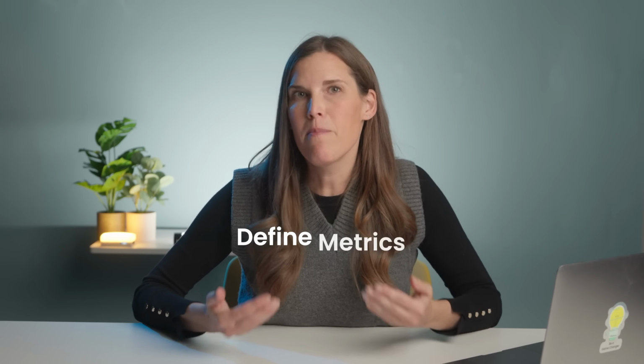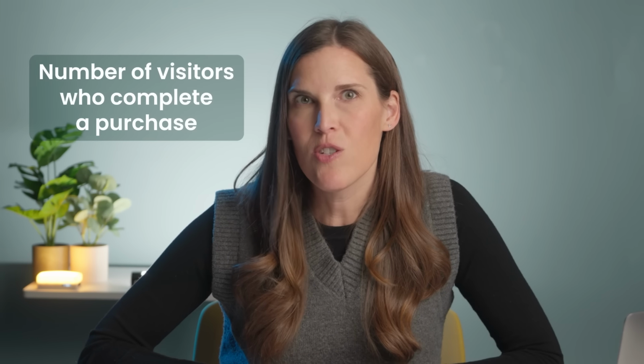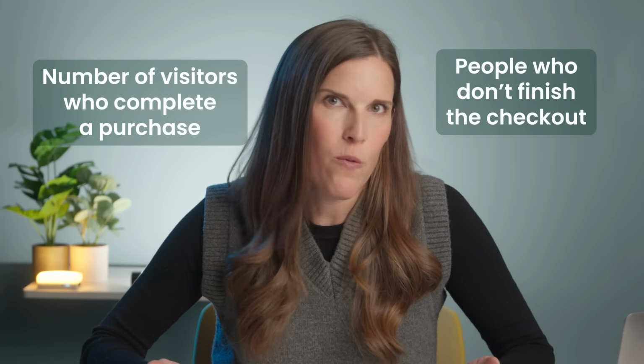And here's a key step many people skip. Define metrics to track your progress. Goals without measurable standards are just wishful thinking. For example, if your goal is to increase sales, track metrics like the number of visitors who complete a purchase or how many people click add to cart but don't finish the checkout process. Not sure which metrics to track? Watch our video on the most important digital marketing metrics to learn how to use real data to hit your goals.